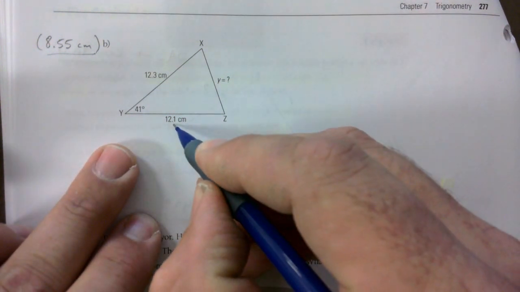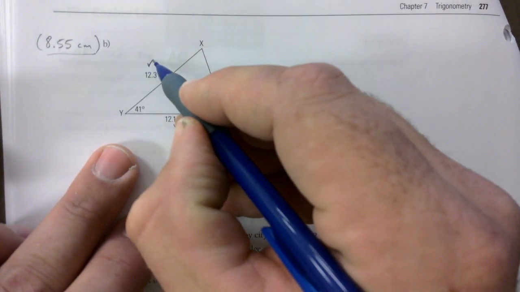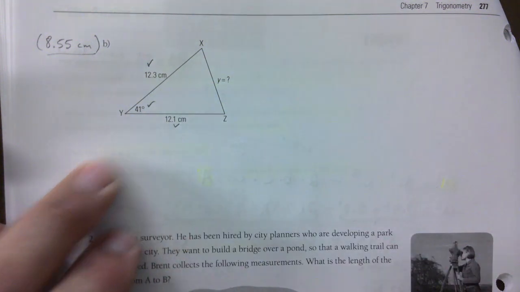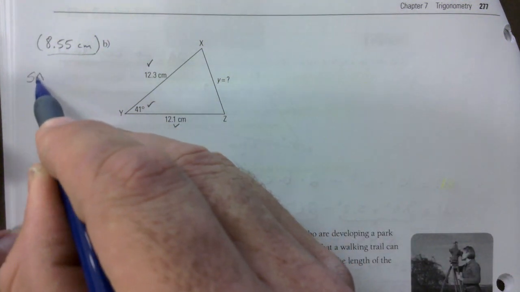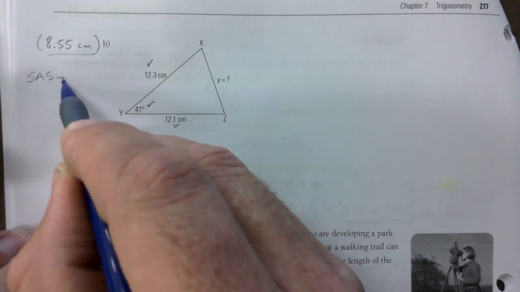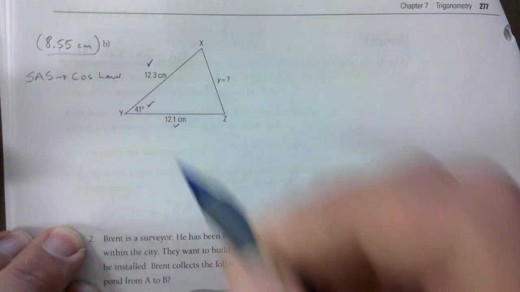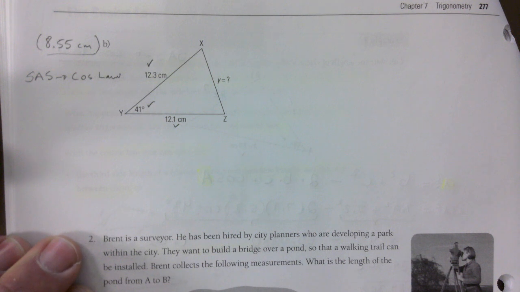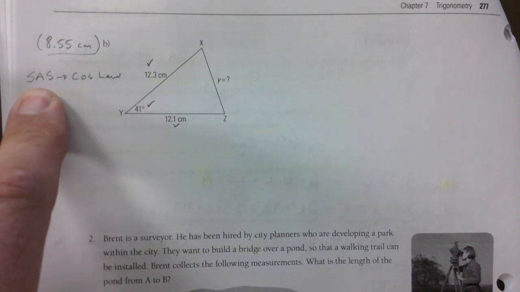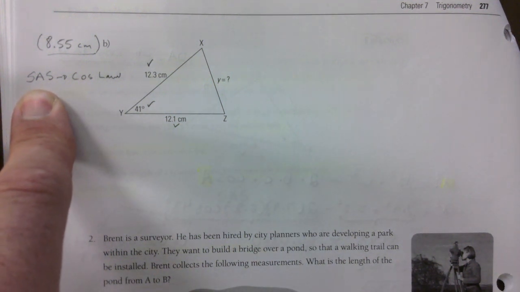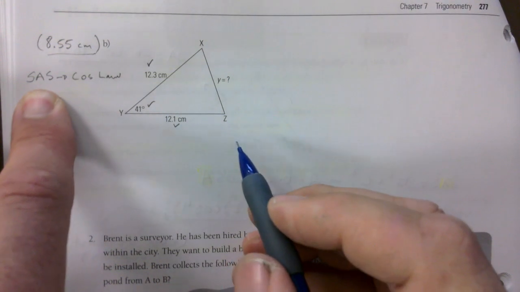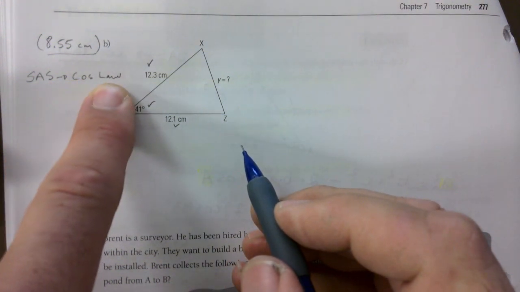SAS, right? So we know that we have both sides and the angle in between. So this is one of these cases. You know you're going to have to use the cosine law. I would strongly recommend you write down at least one version of the formula for SAS and at least one version of the formula for the other one, the SSS, which you're going to do later, on your study sheet with the colors and everything.